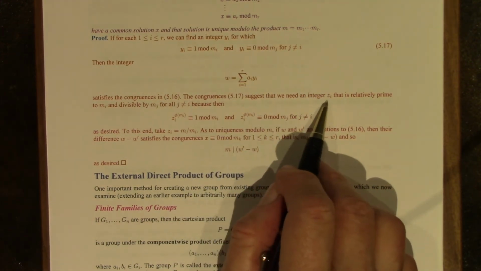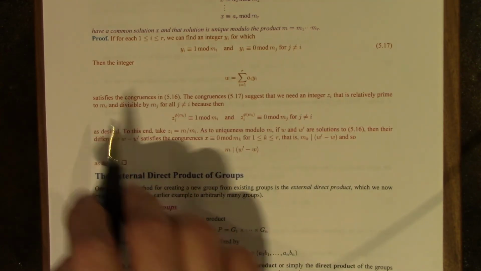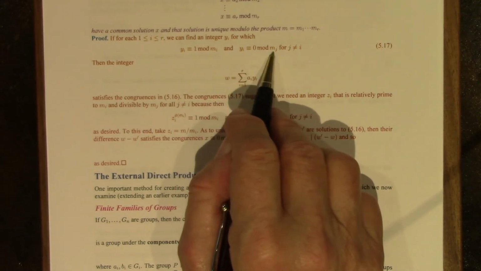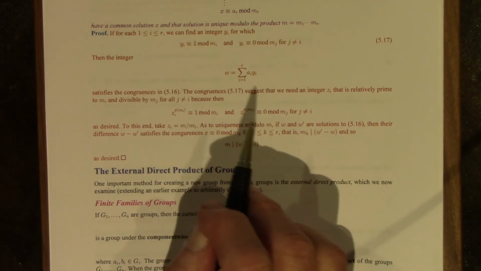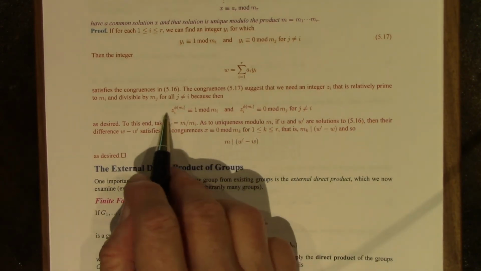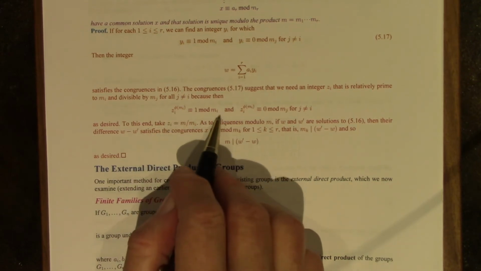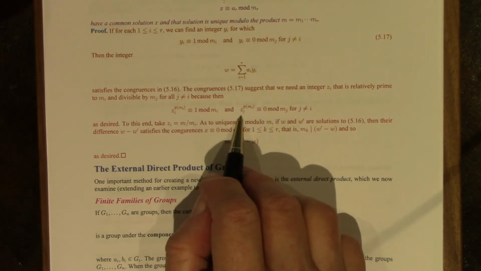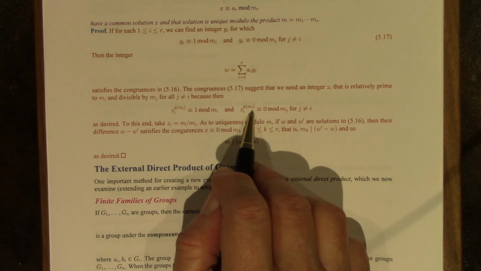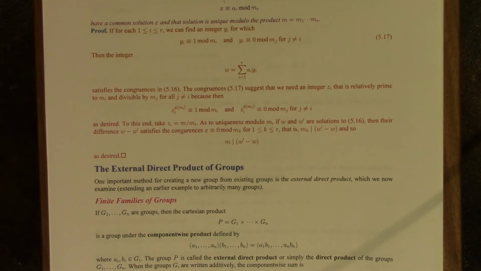So we need an integer zi that's relatively prime to mi, and for these we want it to be divisible by mj for j different from i, because then zi to the phi of mi is congruent to 1 mod mi. This is Euler's theorem, because zi is relatively prime to mi, and because mj divides zi, it divides this power of zi as well. So this congruence holds, and we would have what we need to complete the proof.